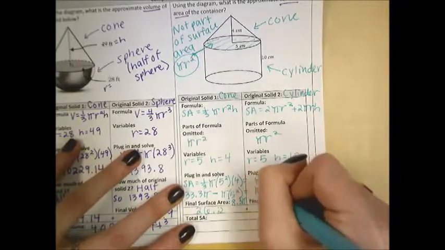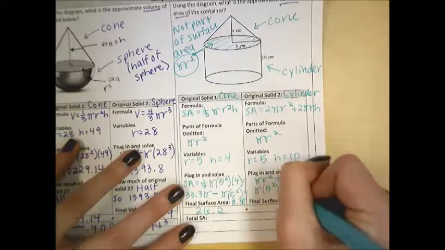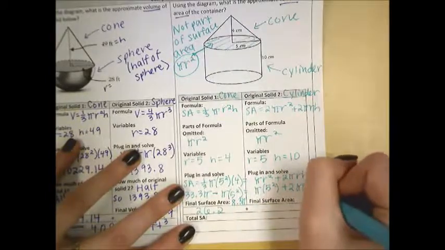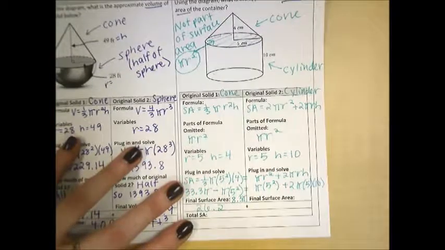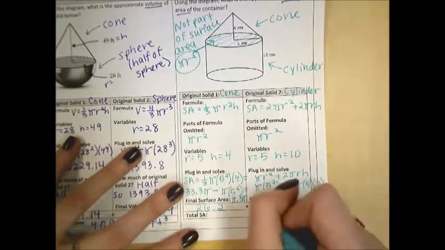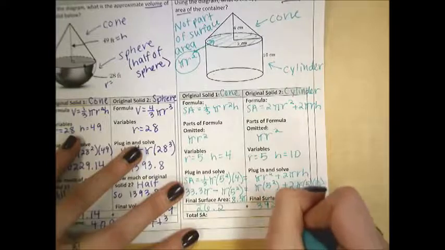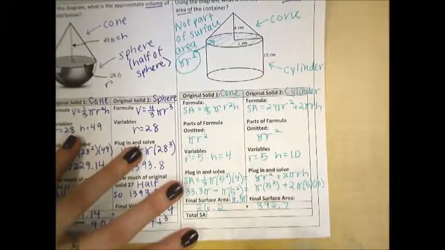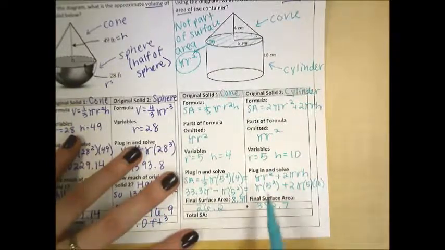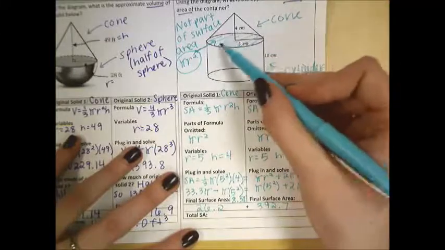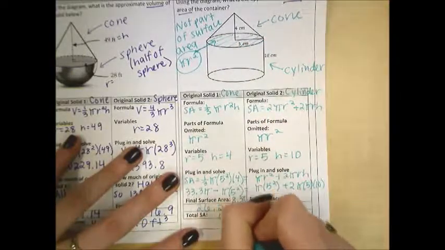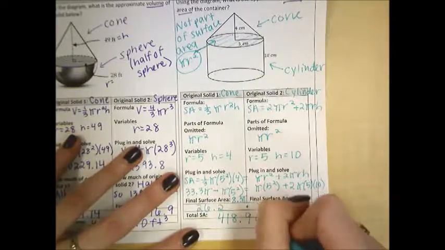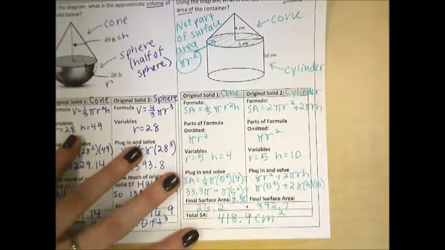So I plug that in, I get pi times 5 squared plus 2 pi 5 10. So if I type that all in my calculator, I end up with 392.7. And then just like we did, if I've got the surface area of each shape, not including this inside part, I just add them together, and my total surface area is 418.9 centimeters squared.